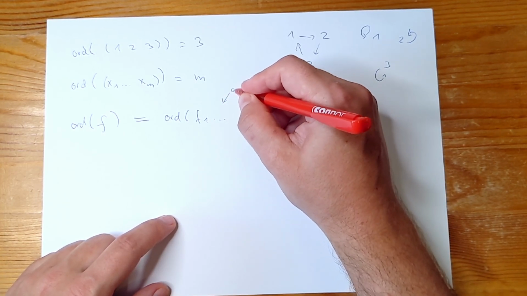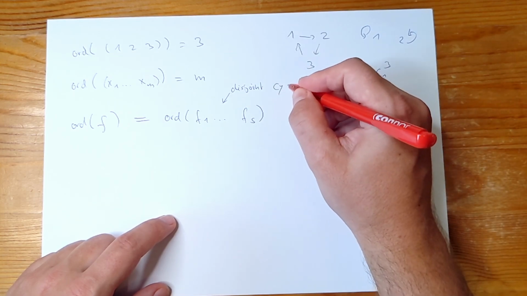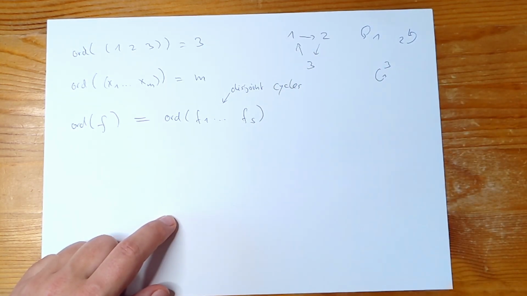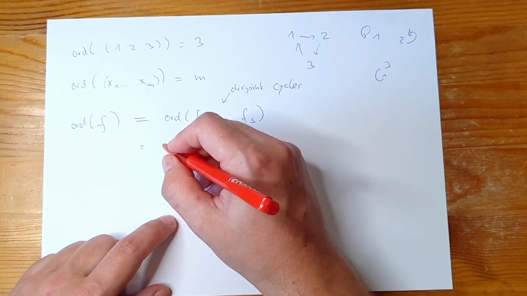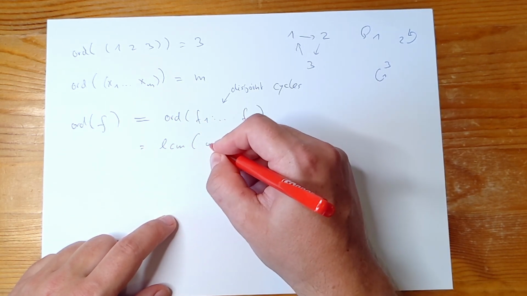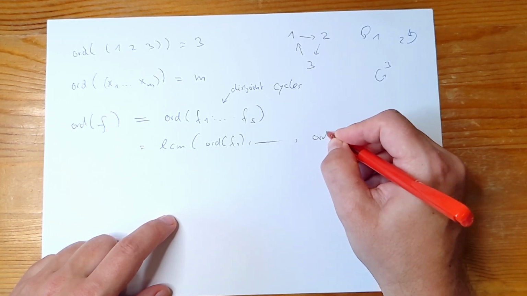So these are disjoint cycles, and because they are disjoint, it's easy to see that the order is just the least common multiple of the orders of the individual cycles.